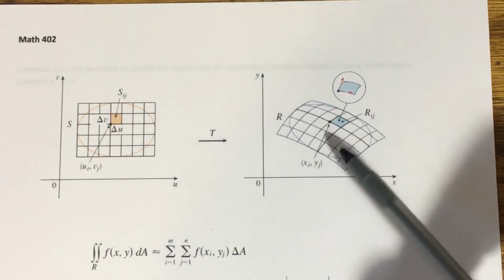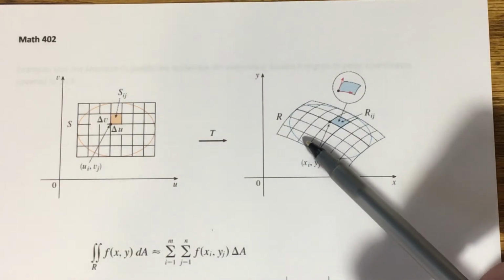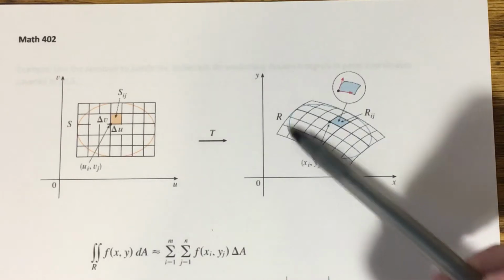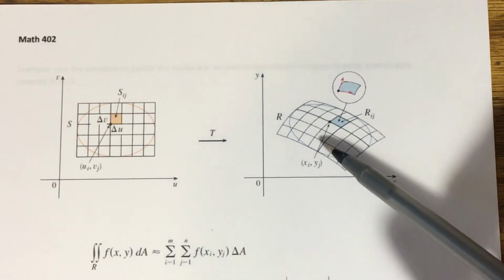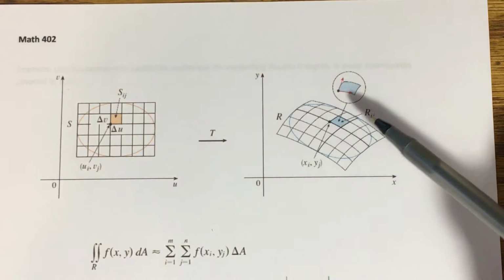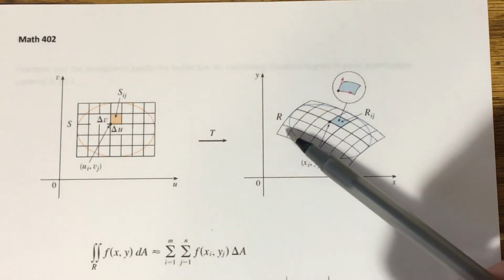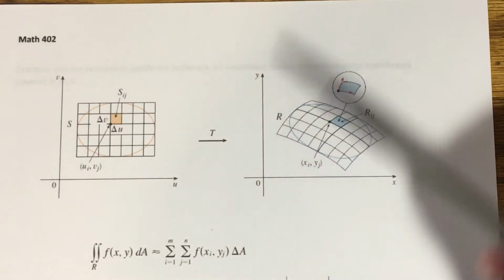Actually, let me back that up. So in this case, the region that we're going to integrate over, to keep this general, is this somewhat elliptical looking region right here. Just like how in type 1 and type 2 regions, we enclose a non-rectangular region with a rectangle.